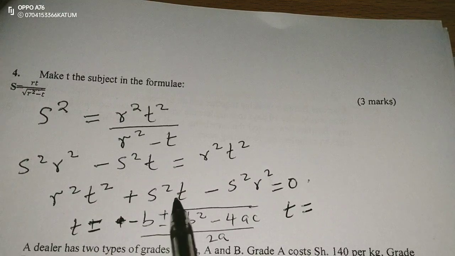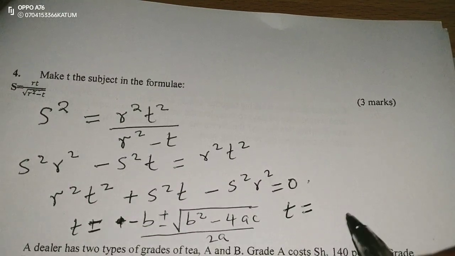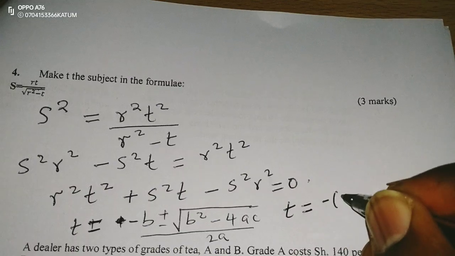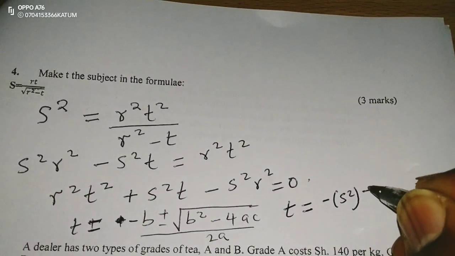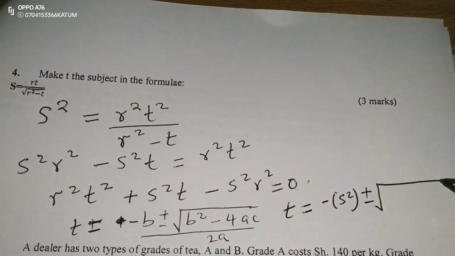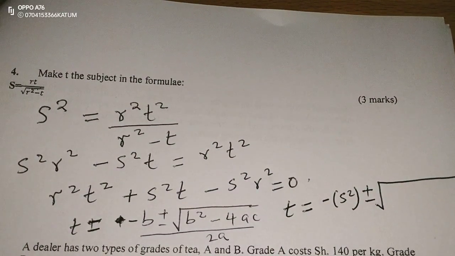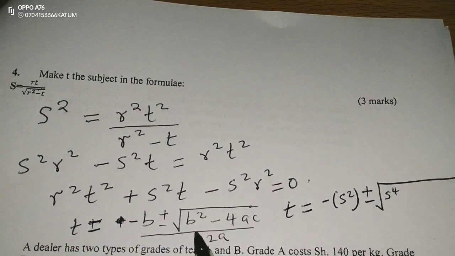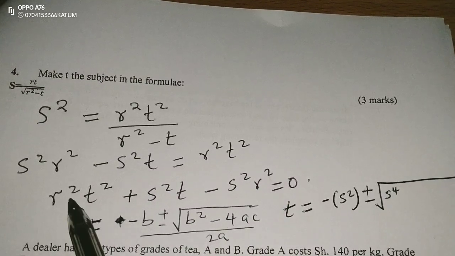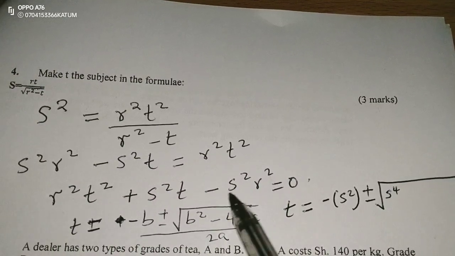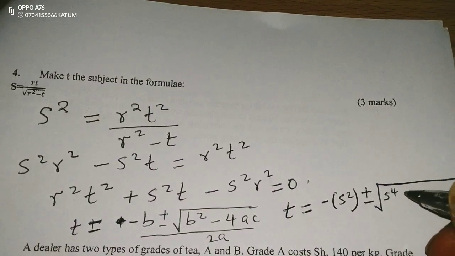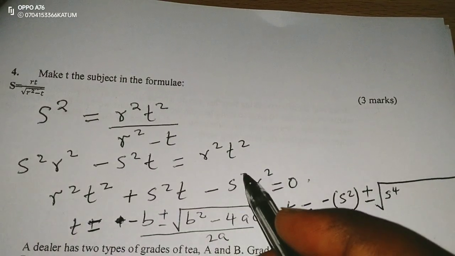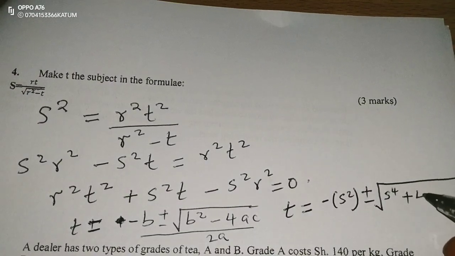So b is the coefficient of t at this point, so this becomes negative s squared, the negative of s squared, then plus or minus the square root of b squared. So this part now, s power 2, now we square, so it will become s power 4. Then we subtract 4ac. So 4 times a is r squared, and c is the whole of this portion. And remember, it is minus 4ac, and there is already another negative s squared. So the negative cancels, and we'll have 4.